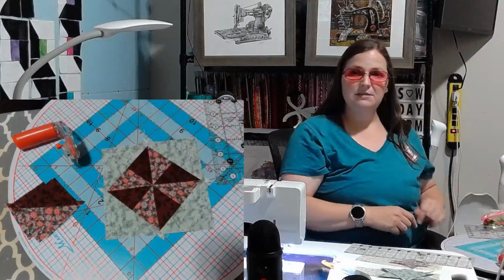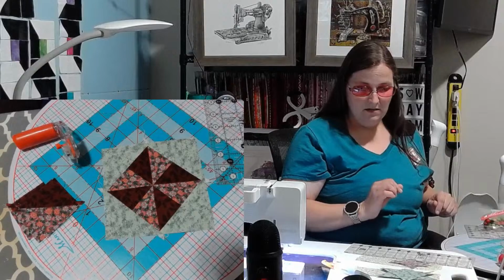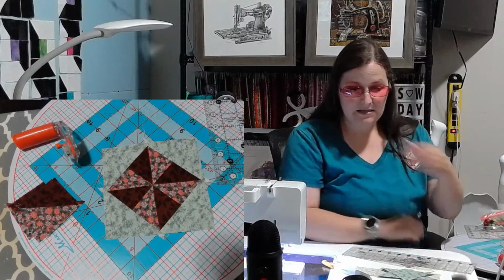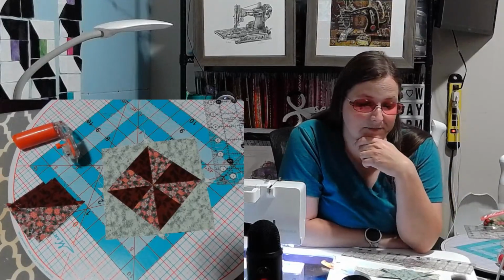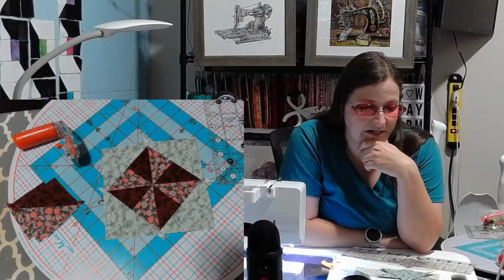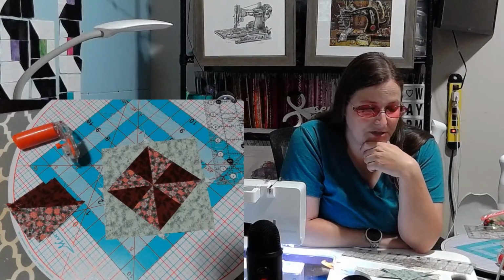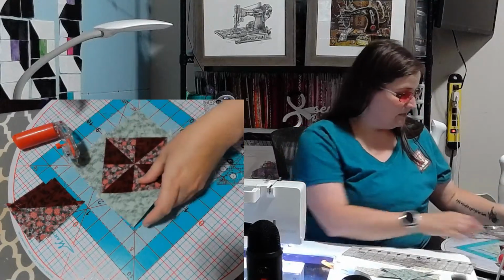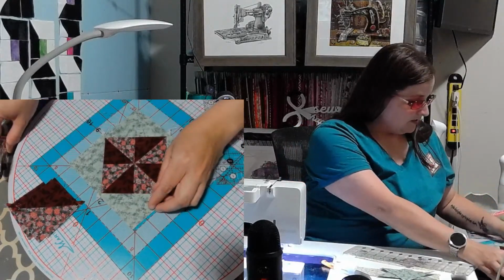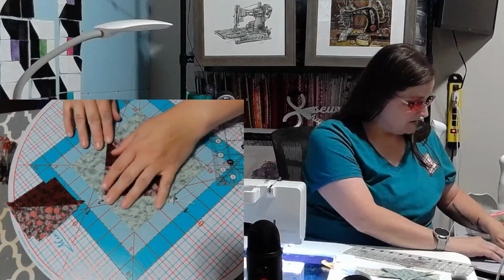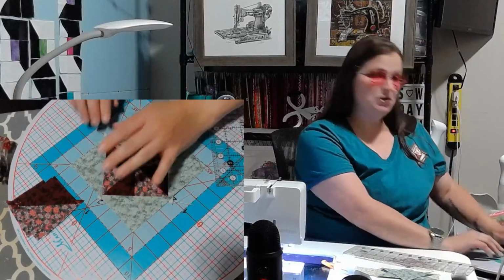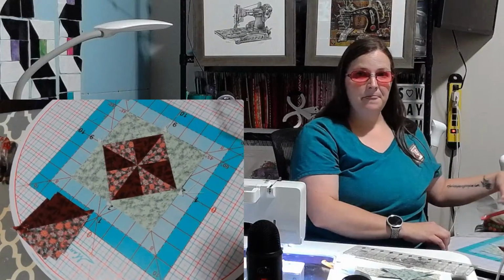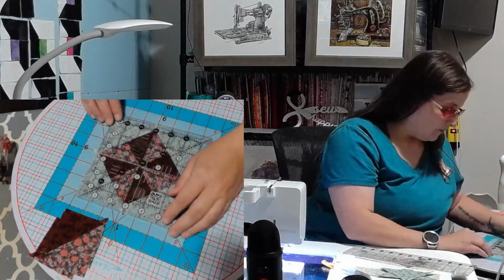So yeah, it's one of those. All right, so now this block should be, I want to say 6 inches. The next pieces that we're going to go on there are supposed to be cut 6.5. So this finished block is supposed to be 8 inches. So we are just over 6 inches right here. So what I'm going to do is trim this to 6 inches, and we're going to see how that works.